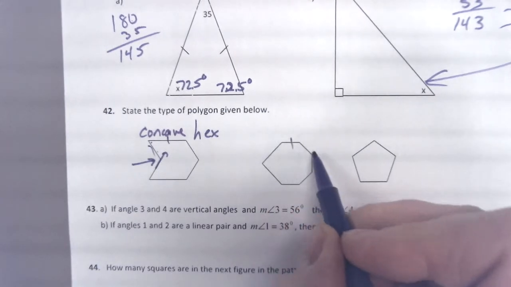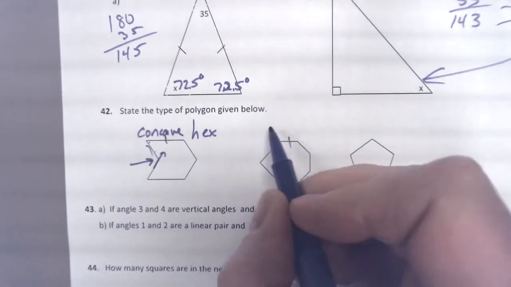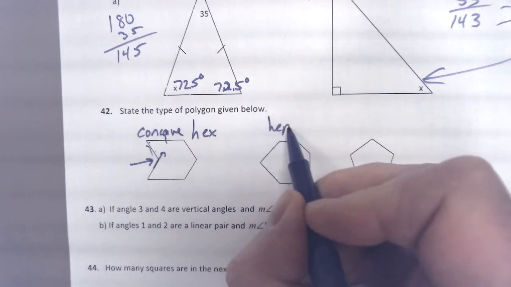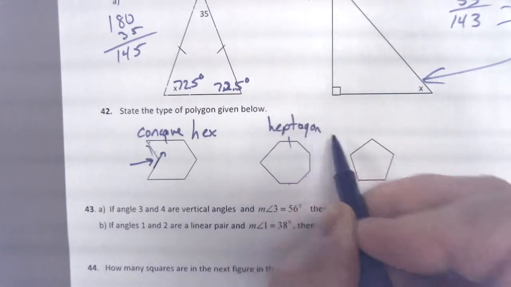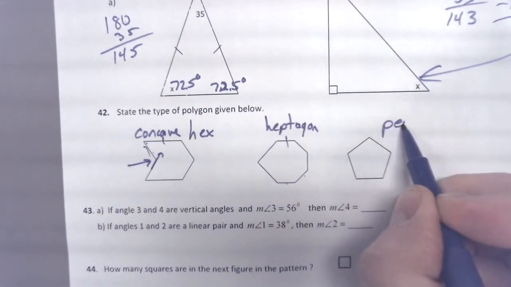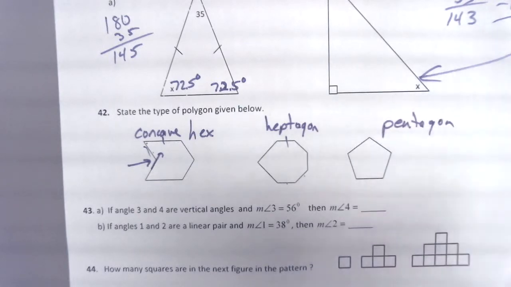This is a 1, 2, 3, 4, 5, 6, 7 sides. So we would call that a heptagon. And this is a pentagon, because it has 5 sides.